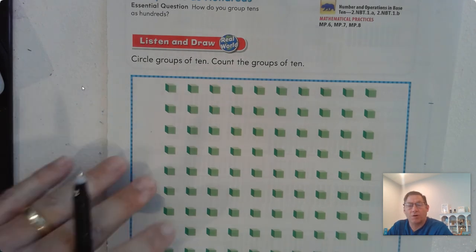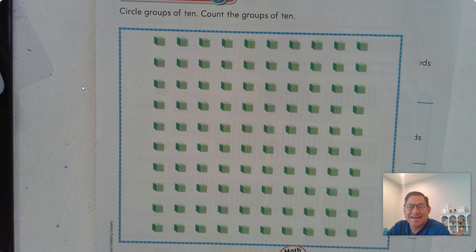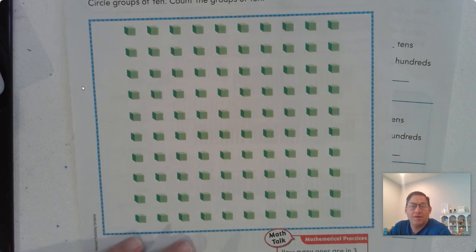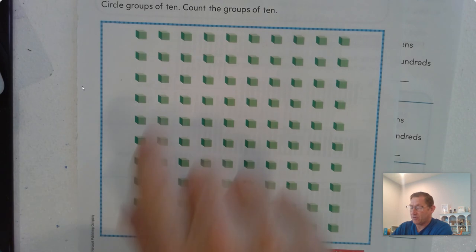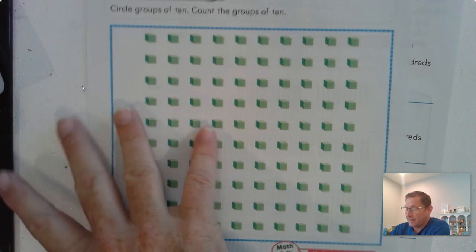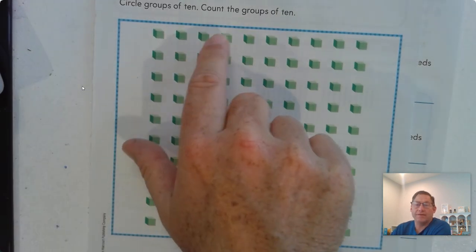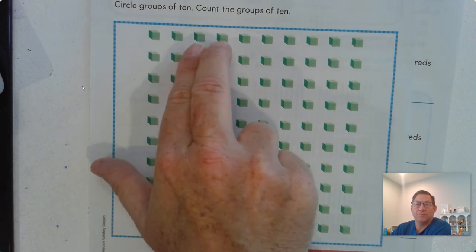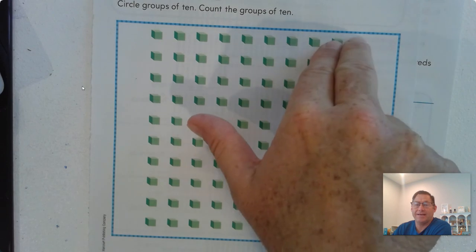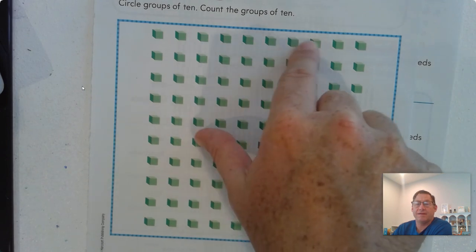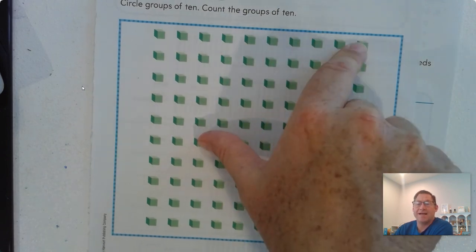Marco has 100 cards. How many groups of 10 cards can he make? Again, he has 100 cards. How many groups of 10 cards can he make? All right. Well, let's count across because it says circle groups of 10 and count the groups of 10. Now, we could count 1, 2, 3, 4, 5, right? But we can also count by twos. 2, 4, 6, 8, 10. We could count by groups of 5. I see 5 here and 5 more here. So 5, 10.